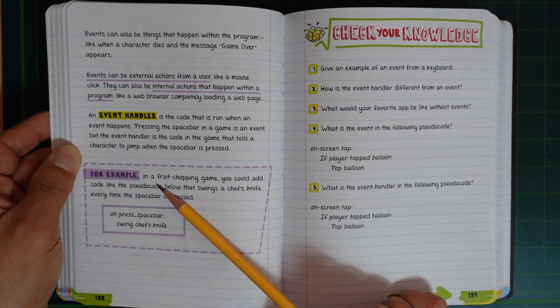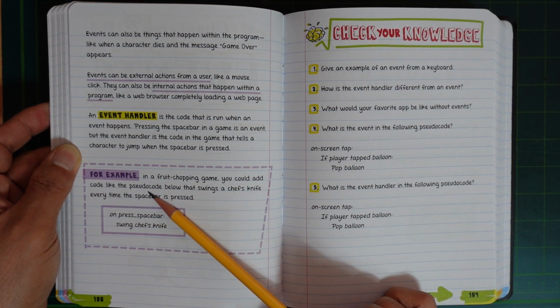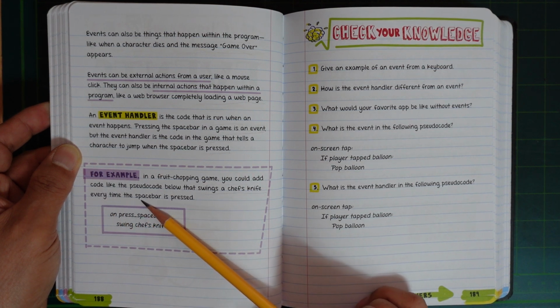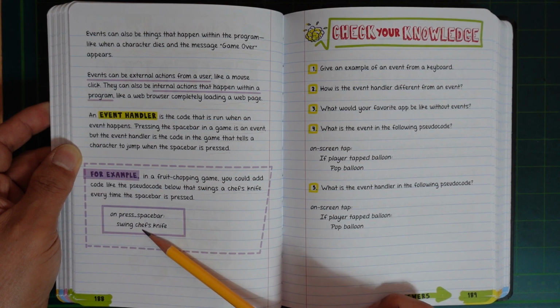For example, in a fruit chopping game, you could add code like the pseudocode below to swing the chopper's knife every time the spacebar is pressed. On press spacebar: swing chopper's knife.